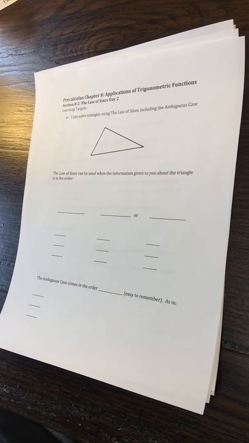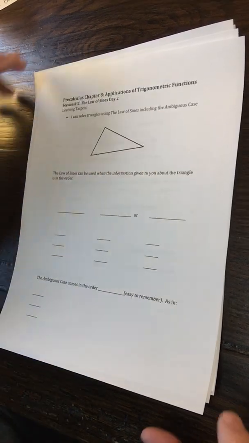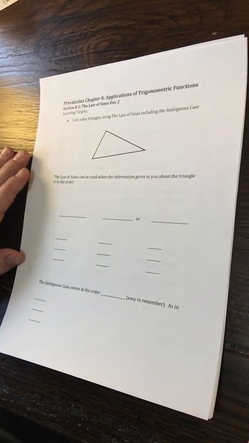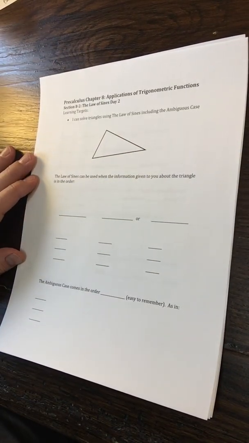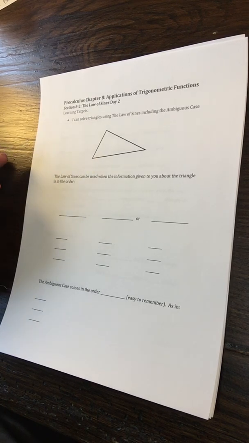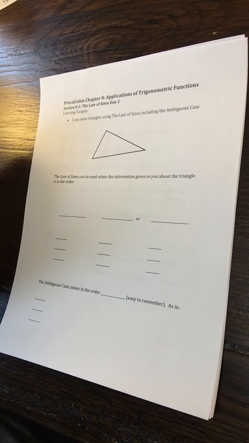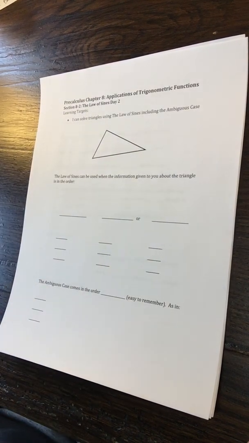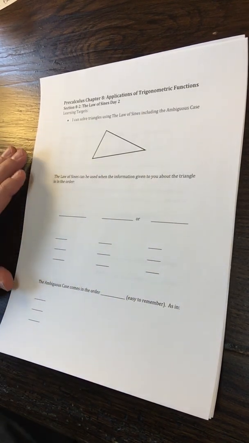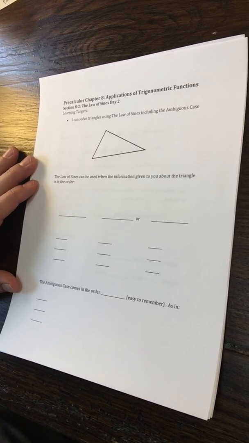Okay, here we go, Precalculus. The second day of the law of sines involves something called the ambiguous case. That's when the information you're given doesn't just describe one triangle, it could describe a couple of triangles possibly. So we've got some scenarios to break down, and you've got a little bit of work to do as far as getting some experience with these so you can pick out when you have to find information for a second triangle.